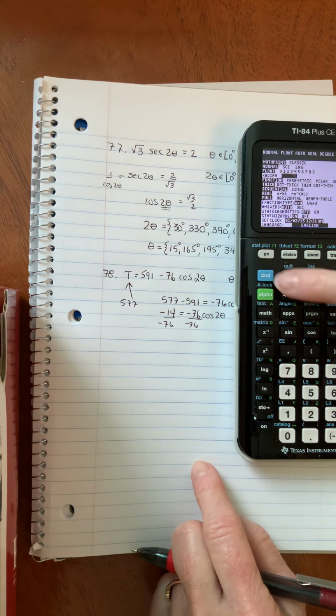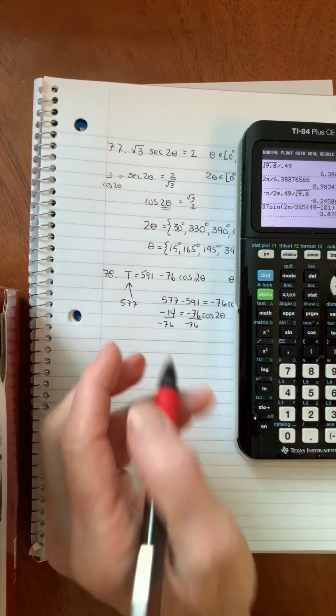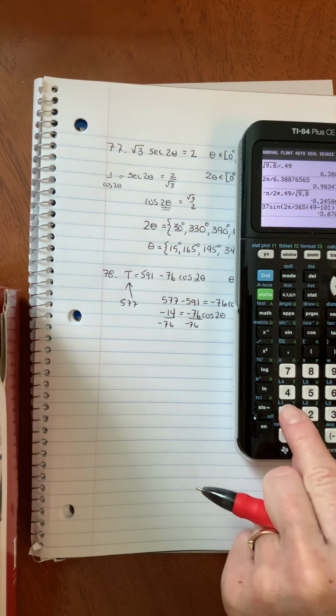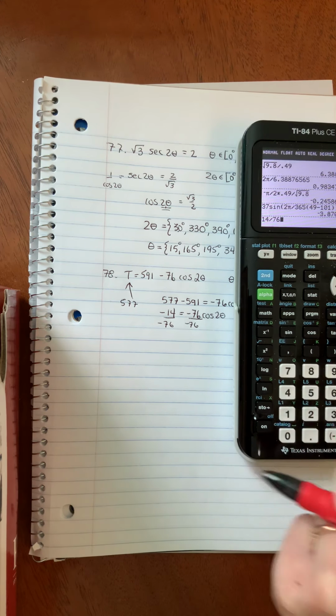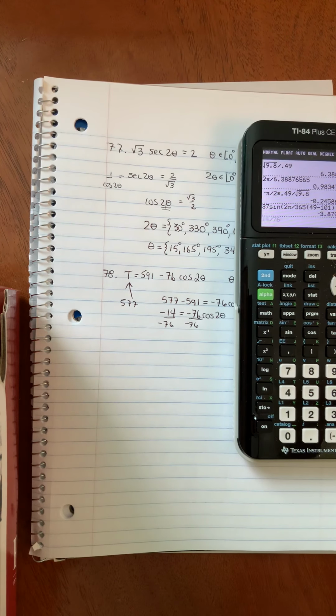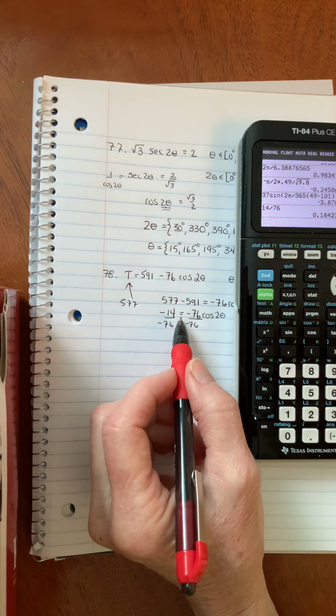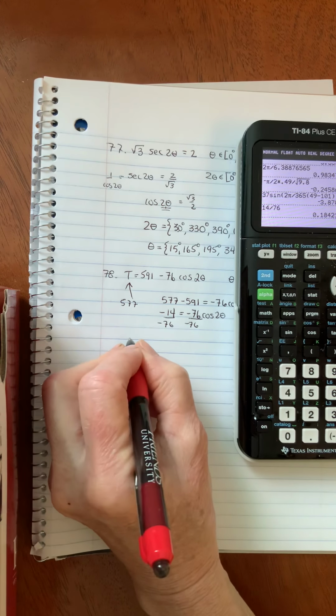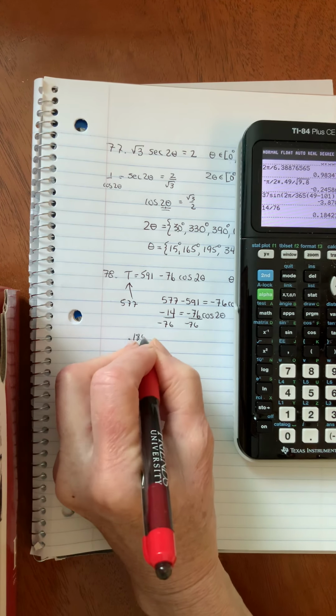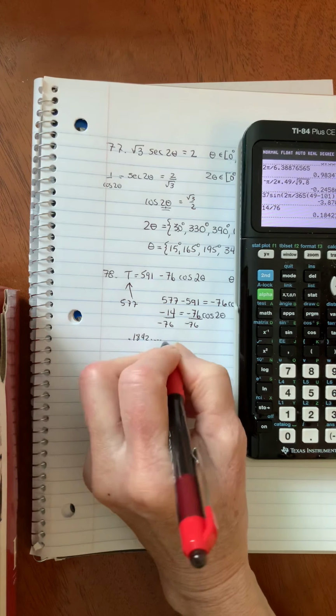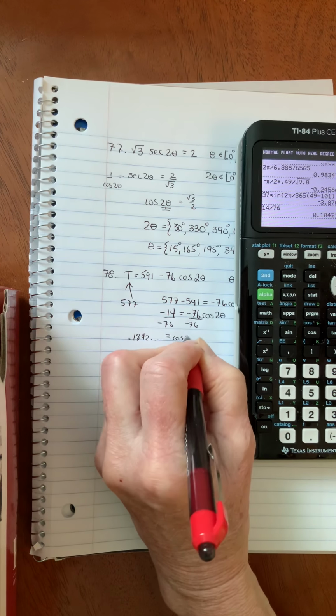Minus 14 over minus 76 is the same thing as 14 over 76. So I've got 0.1842, etc., is equal to the cosine of 2 theta.